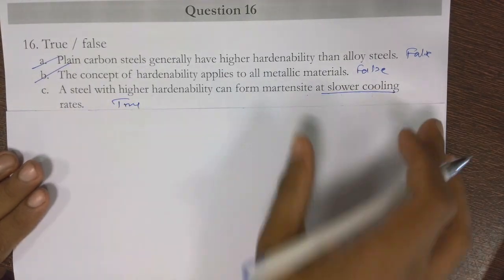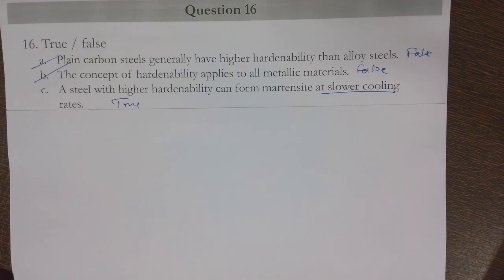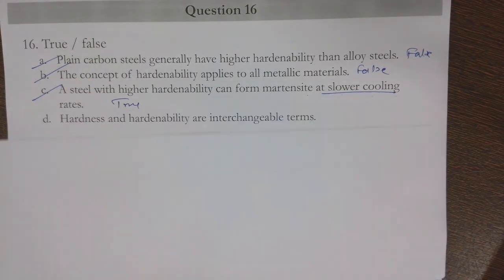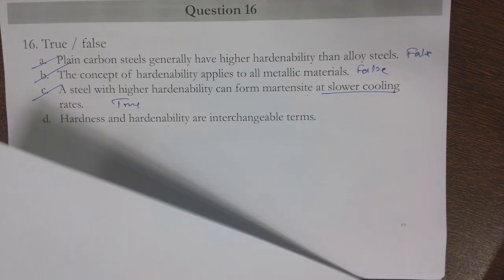Slower the cooling rate, higher the hardenability, the ease of martensite formation. If someone gave you a material and said its hardenability is very good, then it means the ease with which you can form the martensite is there, right? It's very easy to form the martensite in this particular step. Let's go to the next part. Question D. Hardness and hardenability are interchangeable terms. It's false.